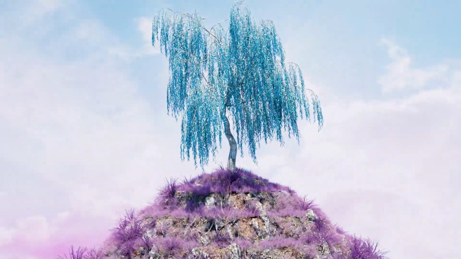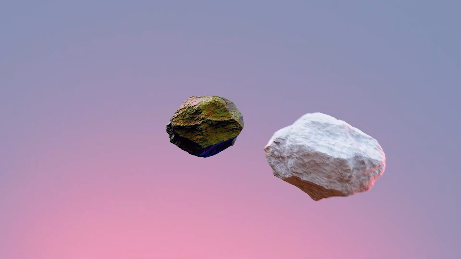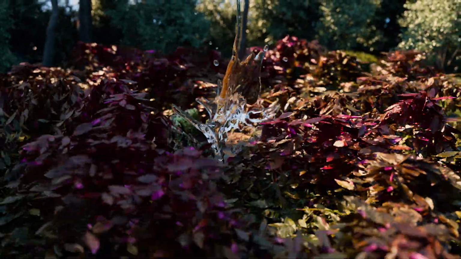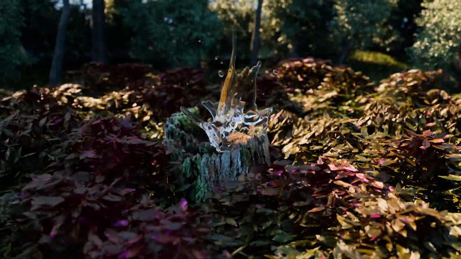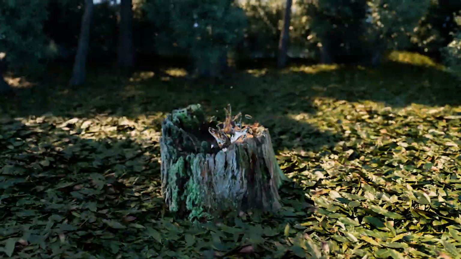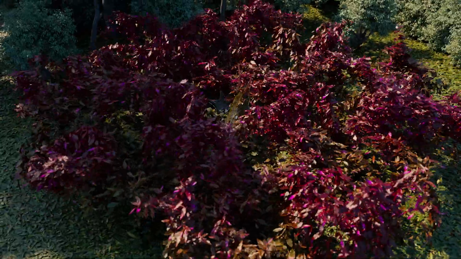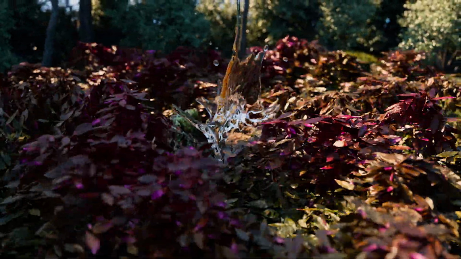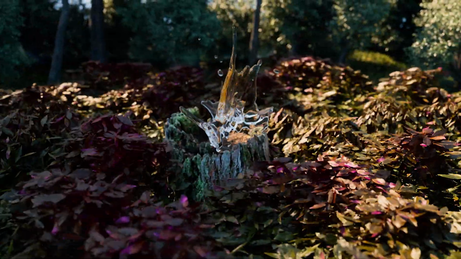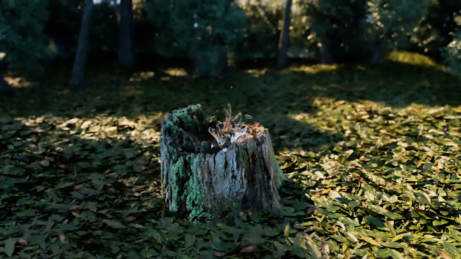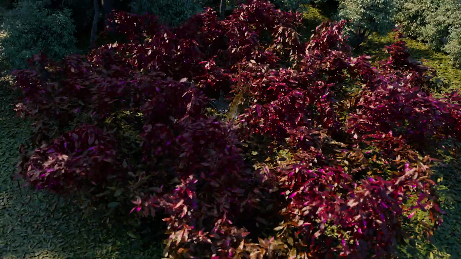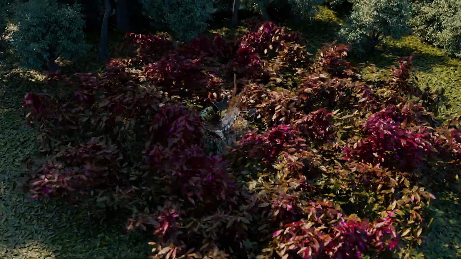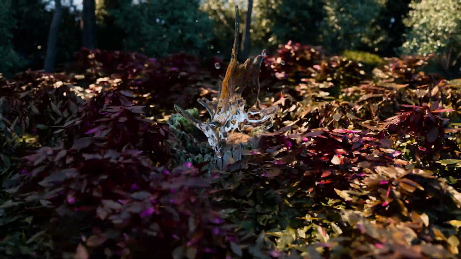Okay, welcome back to our third tutorial in this Trippy Nature series. This one we're going to be breaking down how I did this shot here, which is sort of this water droplet that then comes down and smashes into a stump and all these leaves go flying everywhere. So for this you're going to need Cinema 4D and Forester and Redshift and X-Particles also.